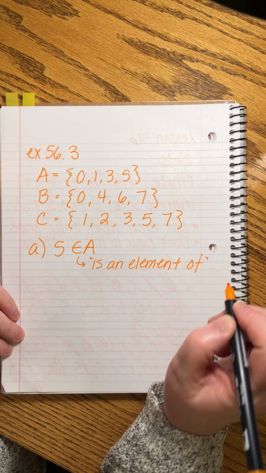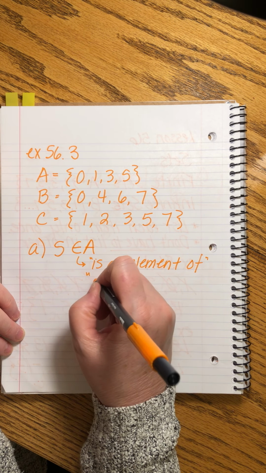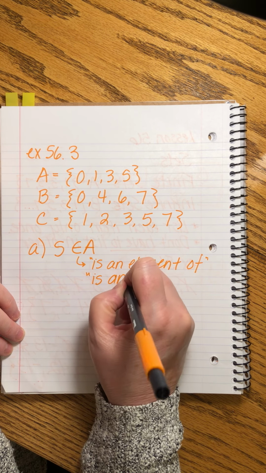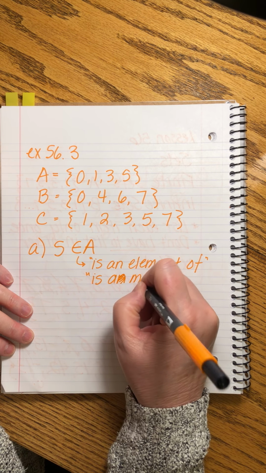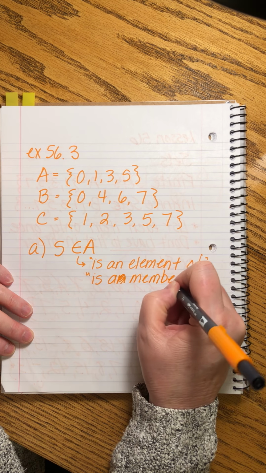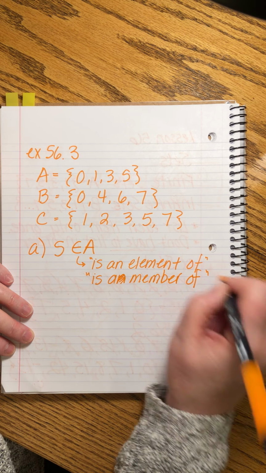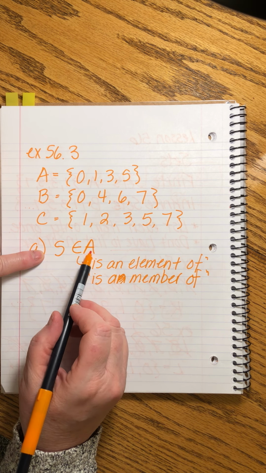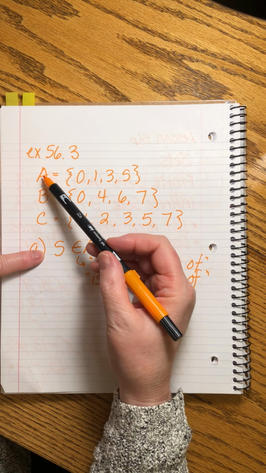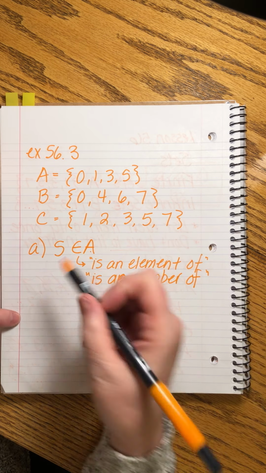Or, as I learned it in my math, is a member of. Okay, 5 is an element of A. So we look to set A and we say, okay, does that include 5? Yes, it does. So this is true.